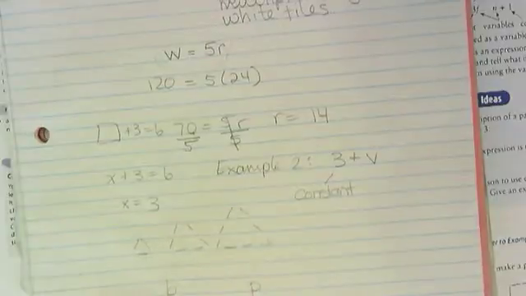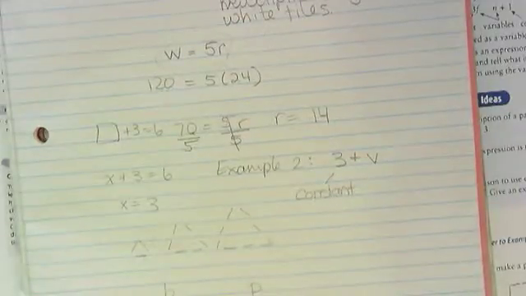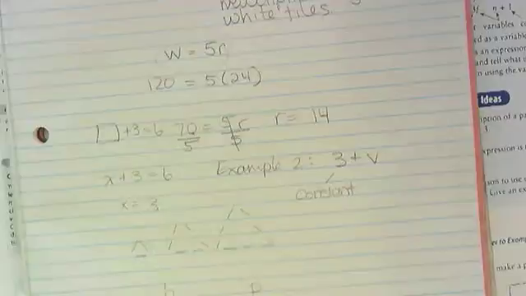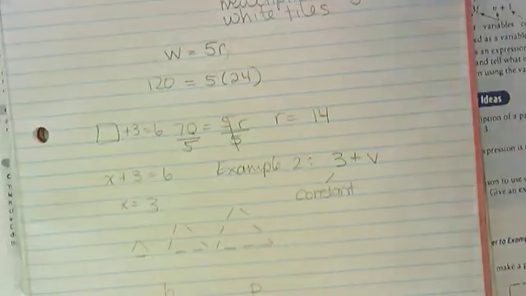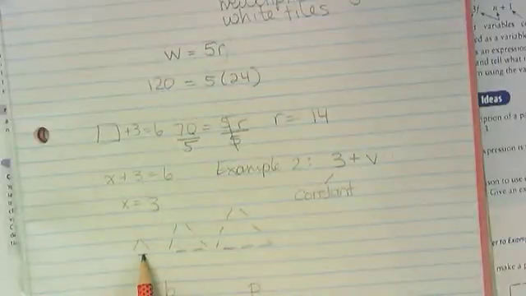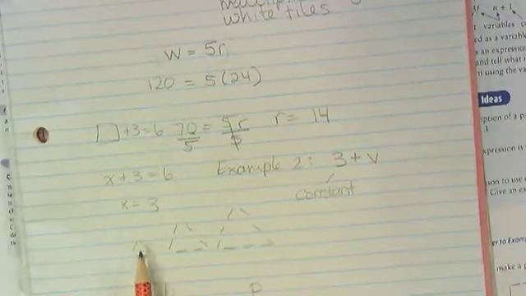So what do we do to the base to get the perimeter? Times it by 3. No, the number of toothpicks on the base. If the base is 1, 1 times 1 equals the perimeter.